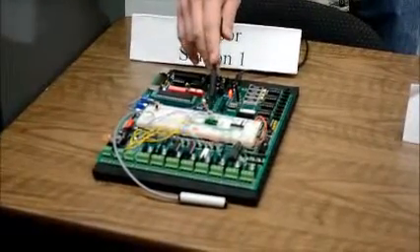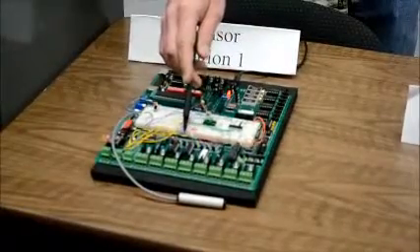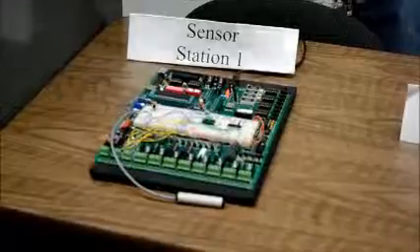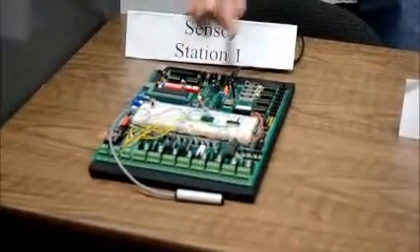Also, here's the pressure sensor. I don't know if you saw that light come on. That means it just woke up. It just did its 5-minute routine and put it in the EEPROM. But anyway, here's the pressure sensor.